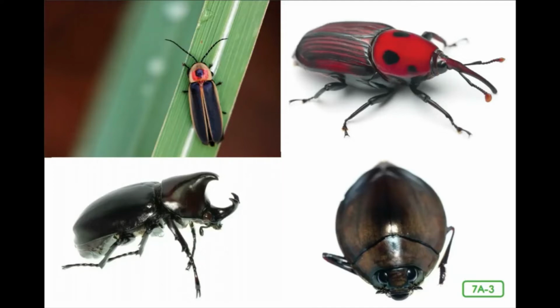By the end of today, you will know a lot about these amazingly diverse insects. Diverse means that they have lots of different things. They come in all shapes, sizes, and colors. Beetles include fireflies, weevils, whirligigs, and rhinoceros beetles.